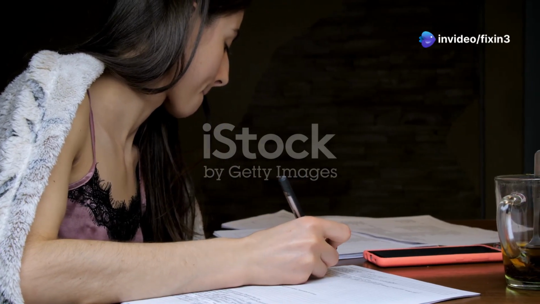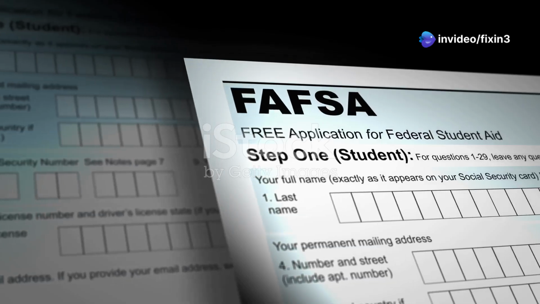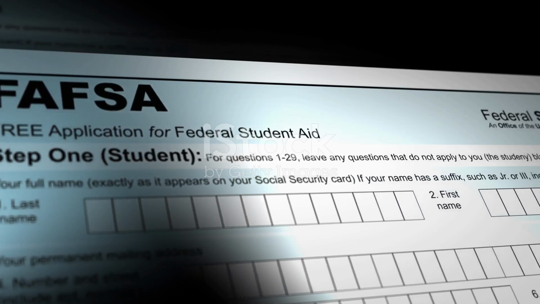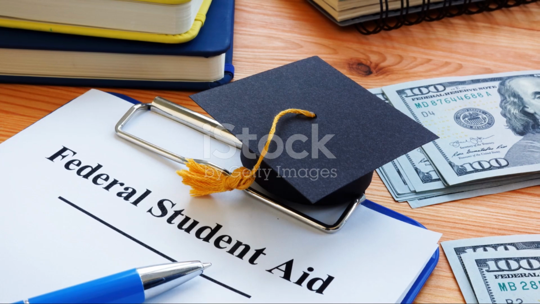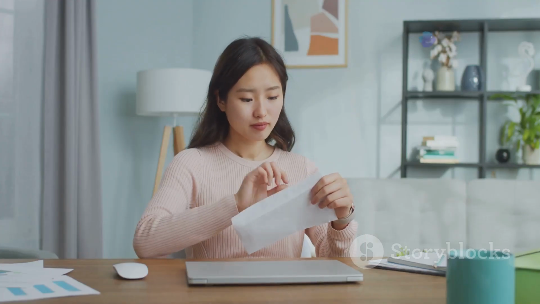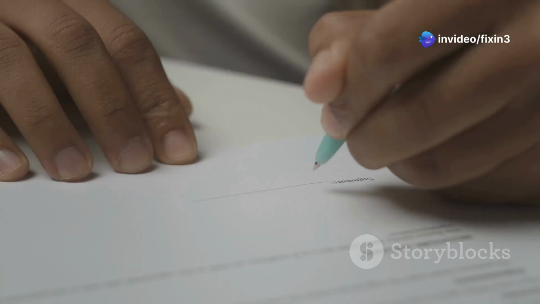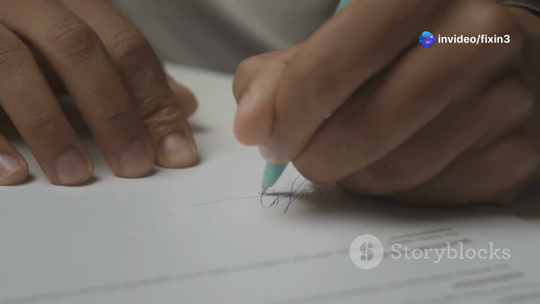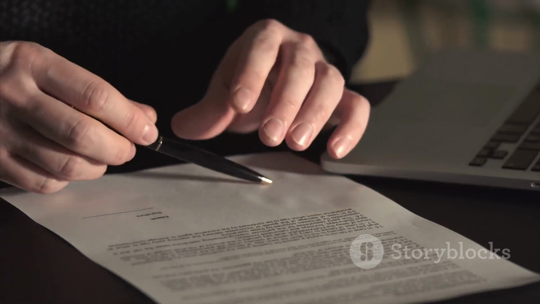Obtaining a student loan involves a few key steps. First, you'll complete the free application for Federal Student Aid, or FAFSA. This form determines your eligibility for federal aid. Then you'll receive a financial aid award letter from your school. Once you accept your loans, you'll need to sign a Master Promissory Note, or MPN. This legally binds you to repay the loan.